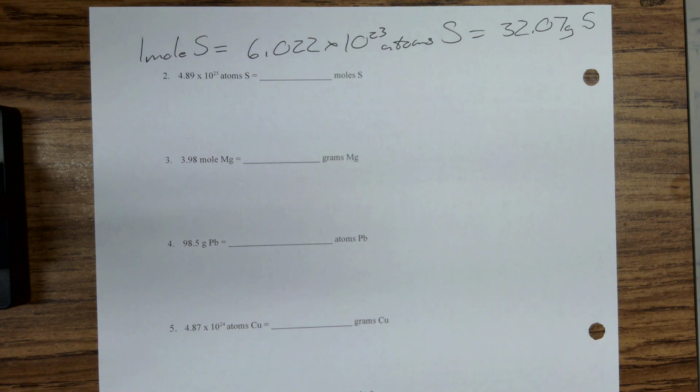If we get that today, you're going to make your life so much easier for the rest of this unit. We just understand this equality right here. 1 mole equals 6.022 times 10 to the 23 atoms equals the atomic mass on my periodic table.